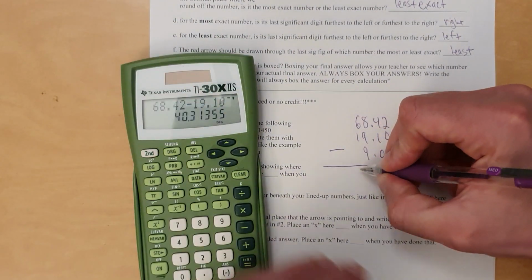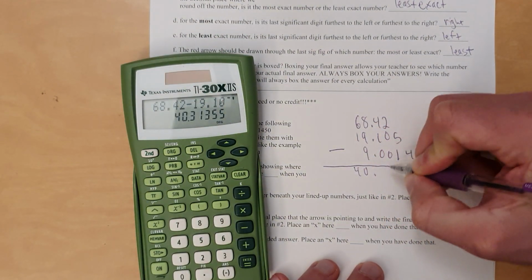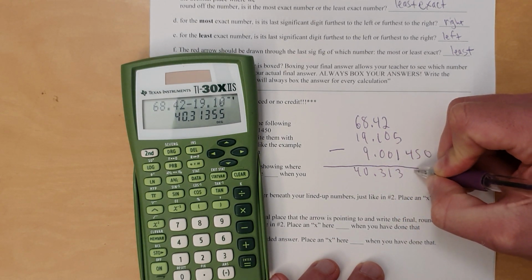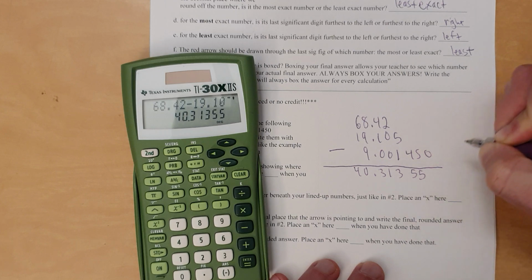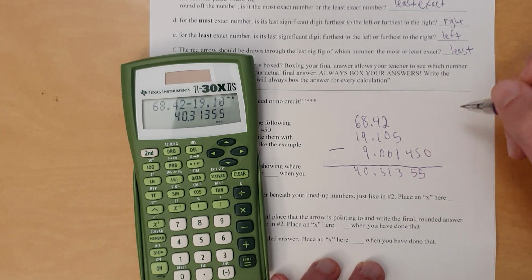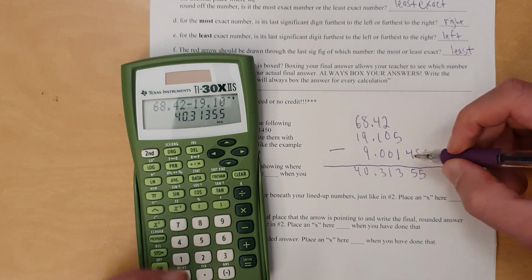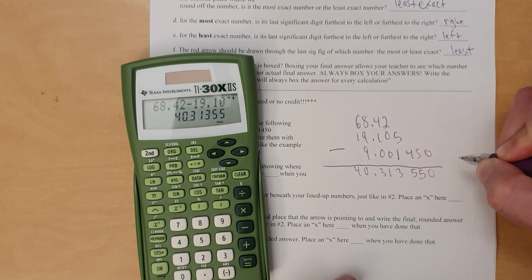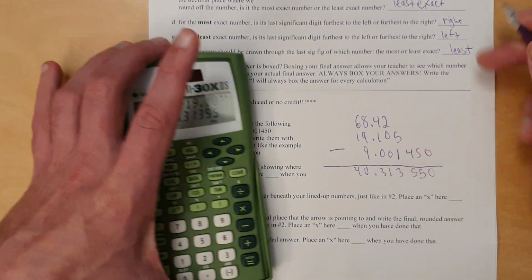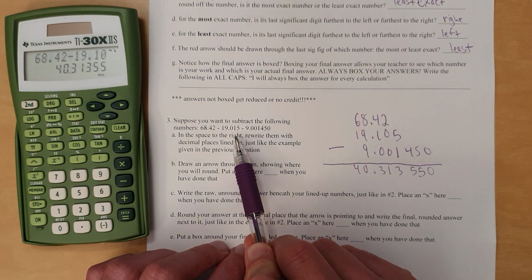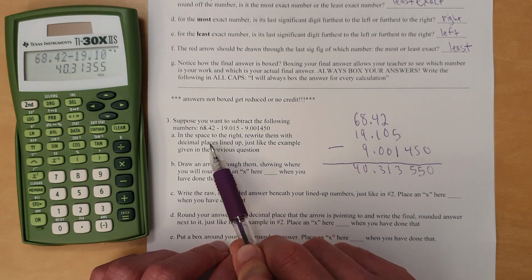So let's put that underneath here: 40.31355. Do we need to put the 0 here? It can't hurt because this is not the final answer. Anyway, what's that leave us with?